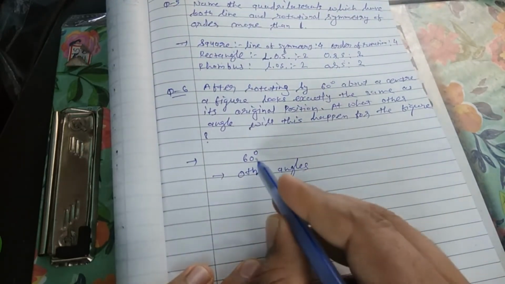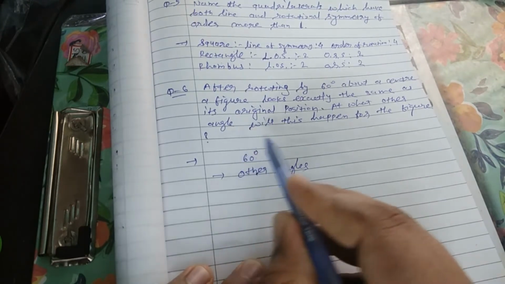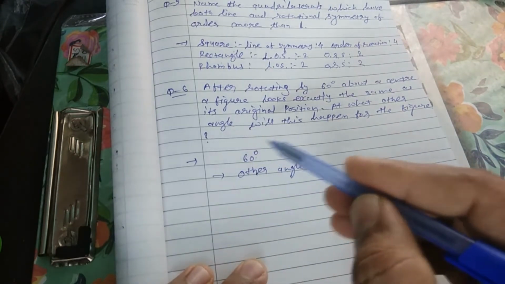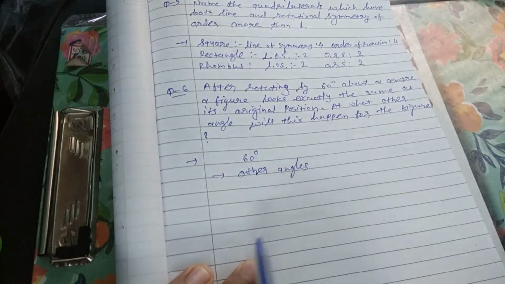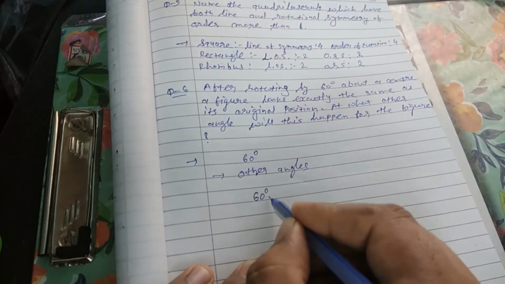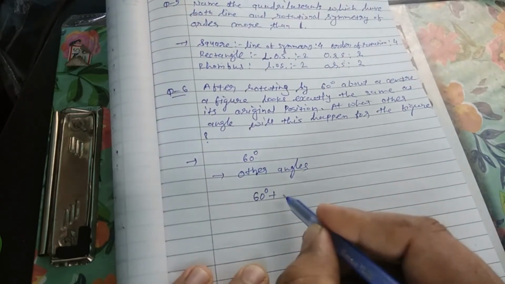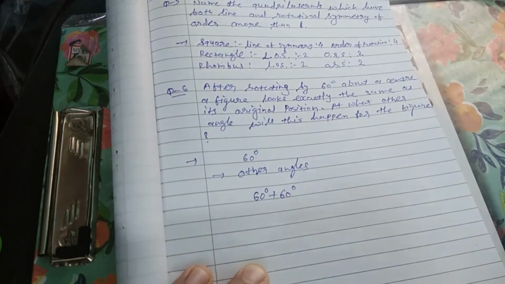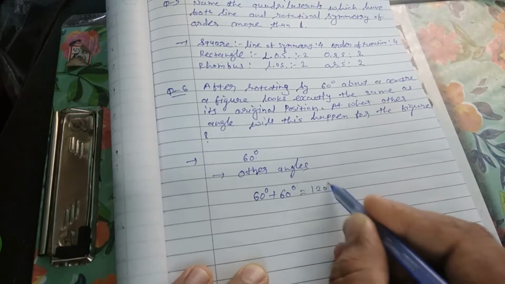That means when this shape is at a 60 degree angle compared to its original position, we have to rotate it by another 60 degrees, that is 60 plus 60, which is 120.